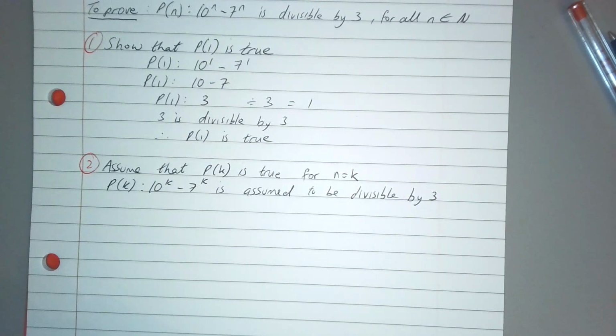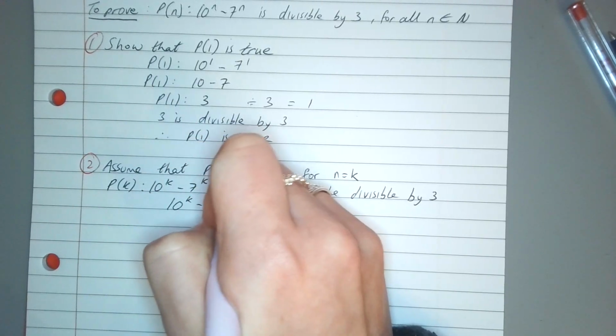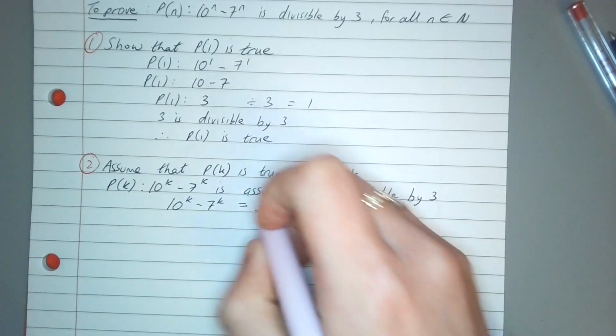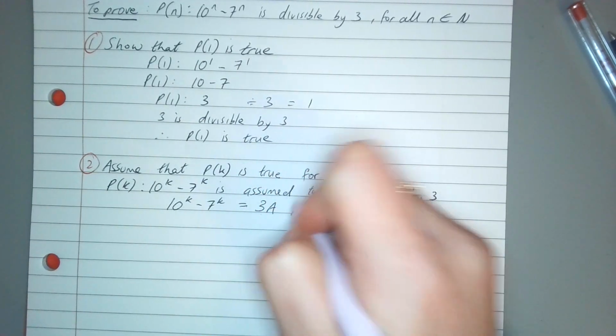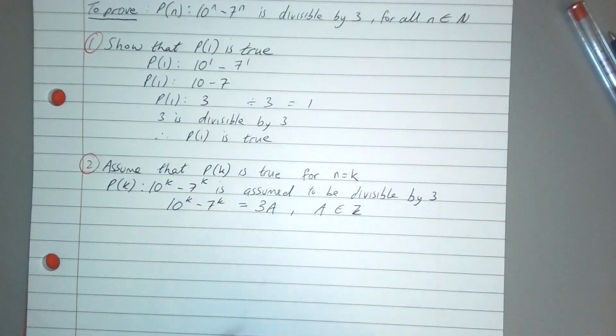And then we're introducing our new thing with the a, and what we're saying is that 10 to the power of k minus 7 to the power of k is equal to 3a, because that's what we want it to be divisible by. Again, a is an element of Z. So we want it to be divisible by 3, which is the same as saying that 3 is a factor.